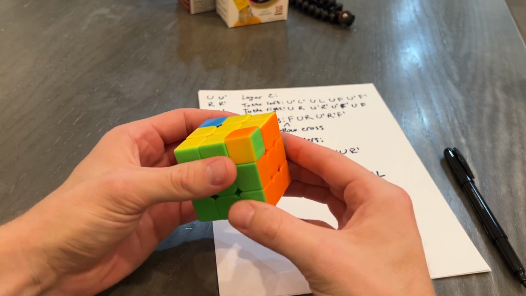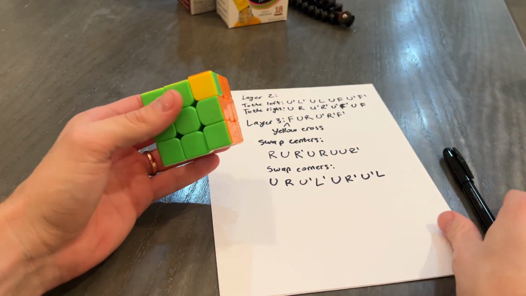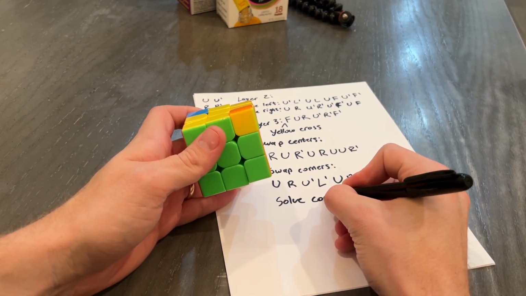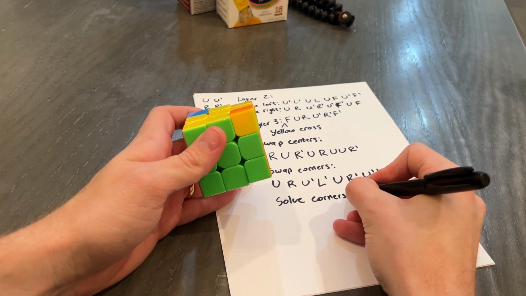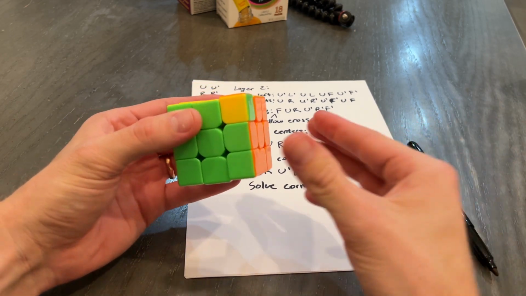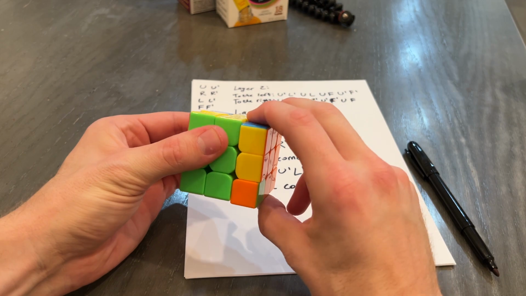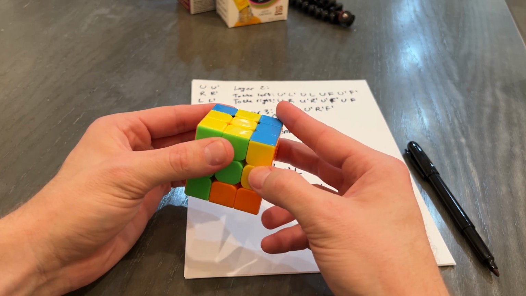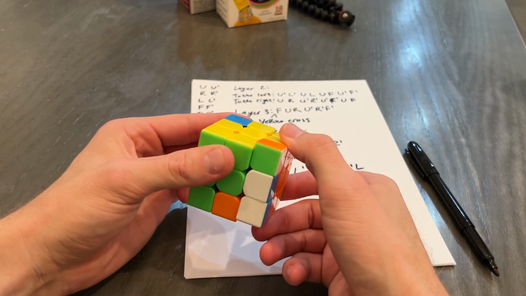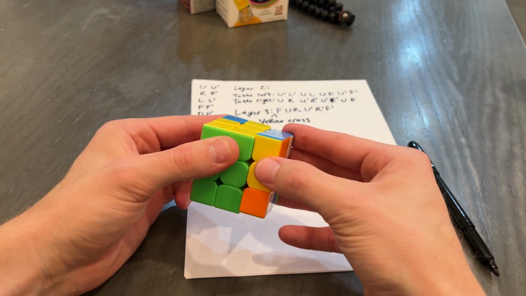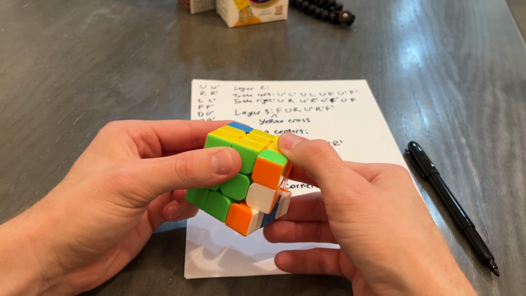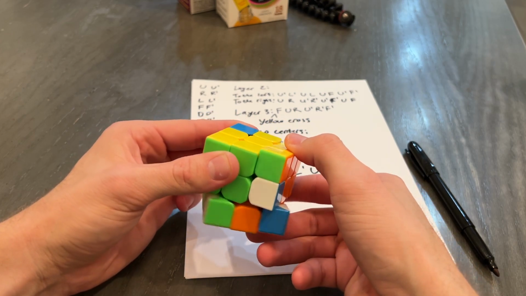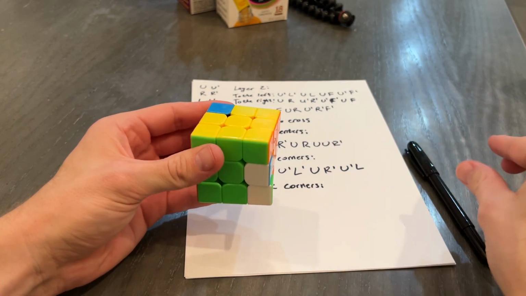So now to solve the corners is very simple. It's the last step. And all you're gonna do is do your right counterclockwise. You can do right prime, down, right, down prime. You just keep doing this exact movement until it's solved. So now you have that one solved.